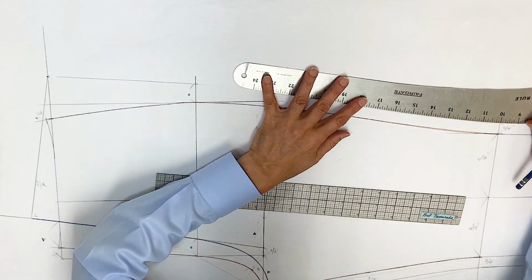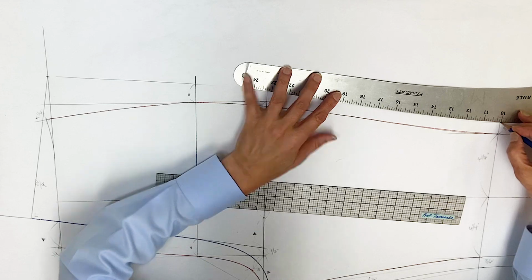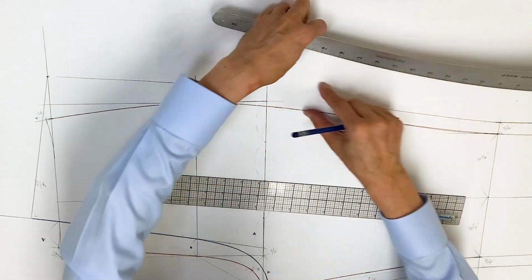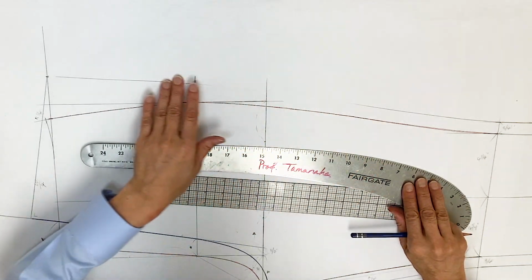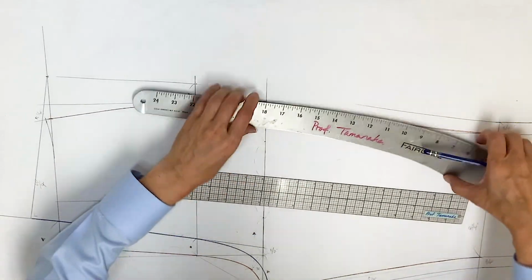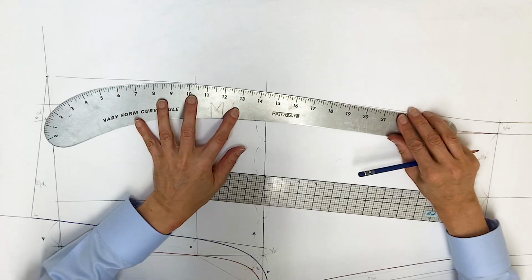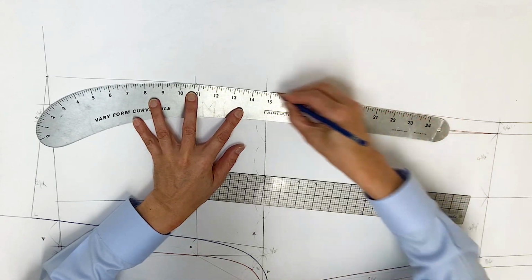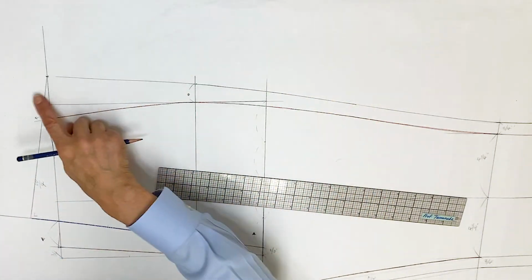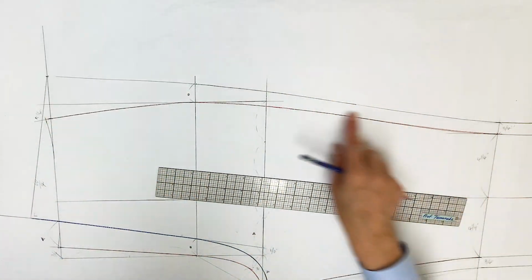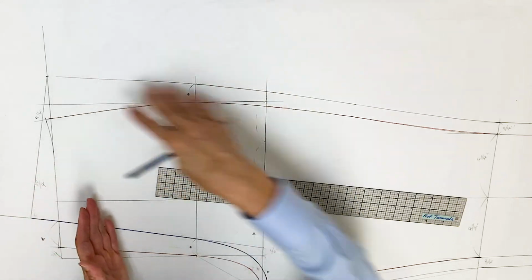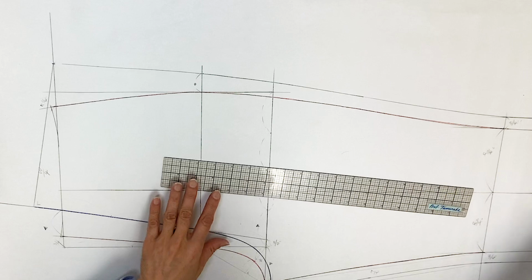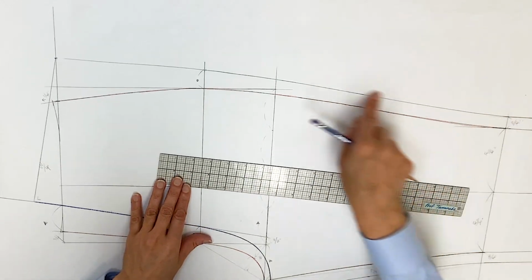Let's see. Okay. Basically you're just following that and then slightly deviate it to that point. Like that. That looks good, right? So you can see a very gentle curve with the back, because the back is slanted. So it's almost kind of straighter than the front. Okay, so now I have the outseam for the back complete.